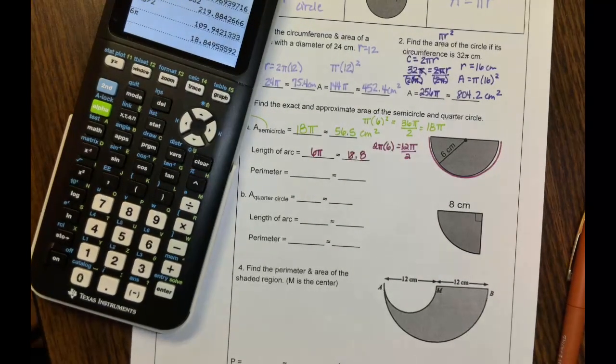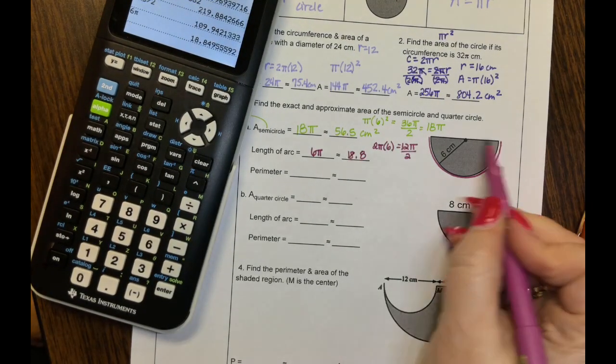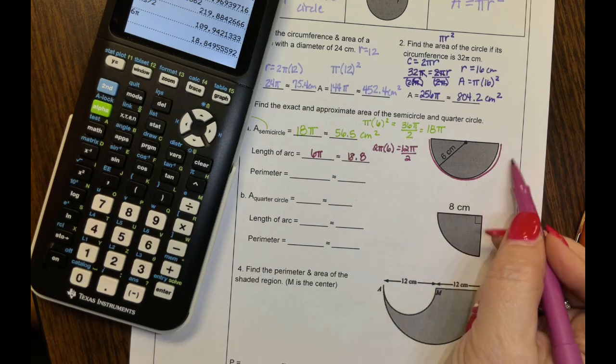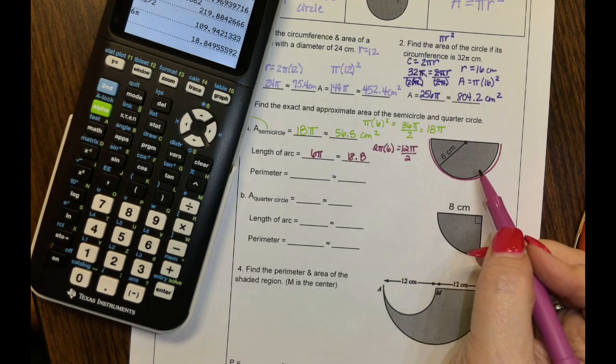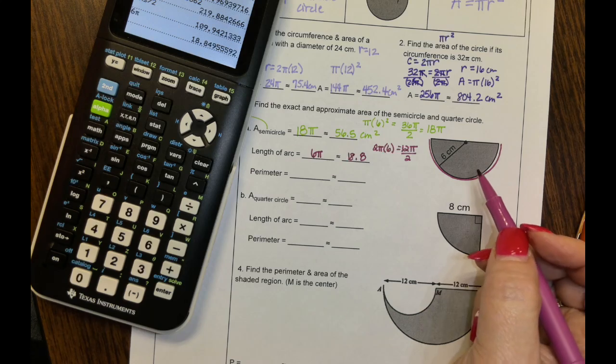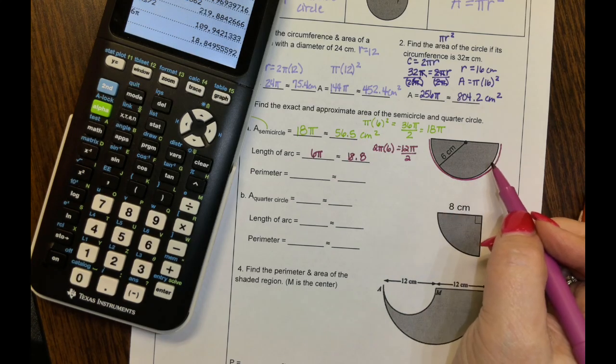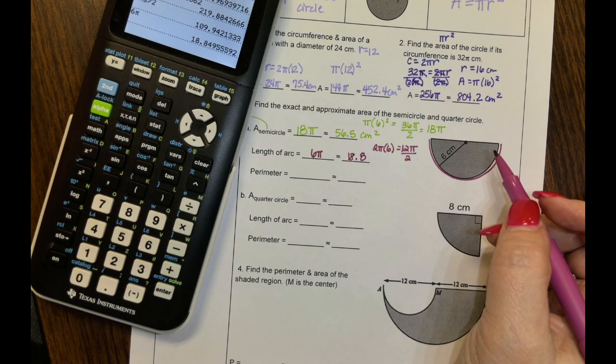Now, the perimeter. So what I'm asking for is the perimeter, which is the distance around this particular shape. If this is a garden, right? How many centimeters of fencing would I have? That's a really small garden, but what is the distance around this shape if I was going to outline it in ribbon or paint or something?